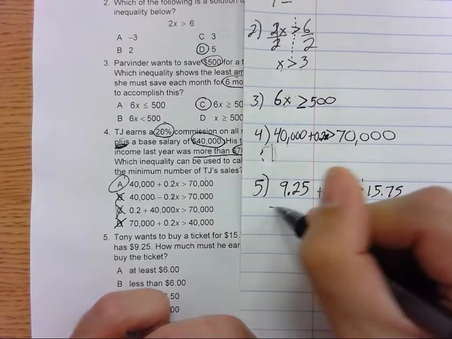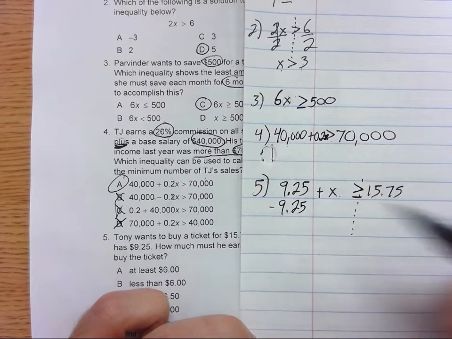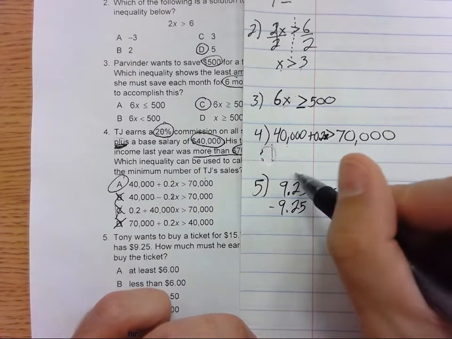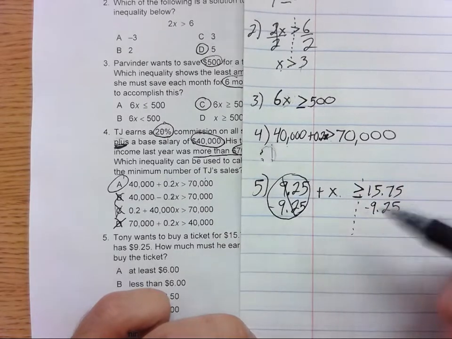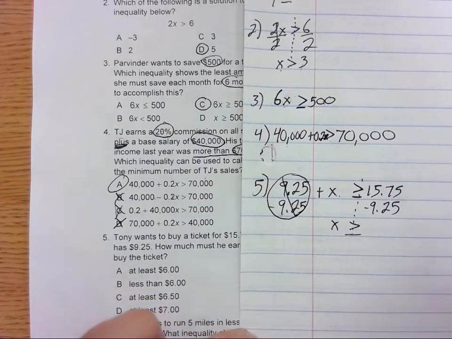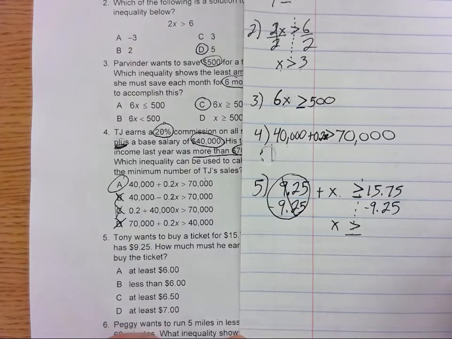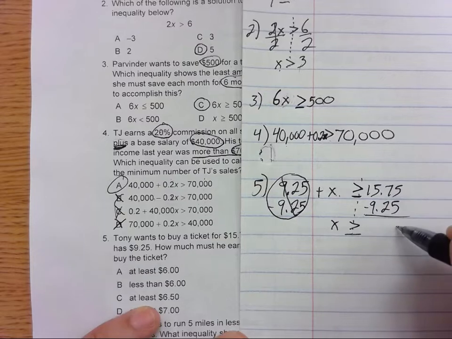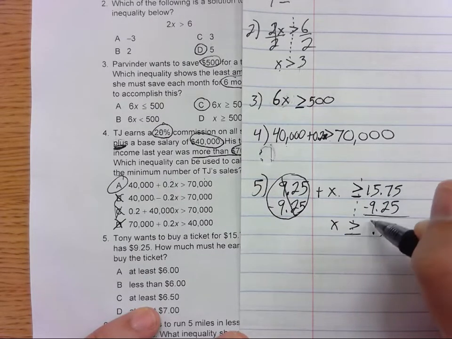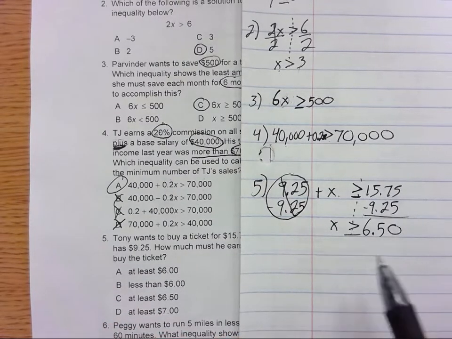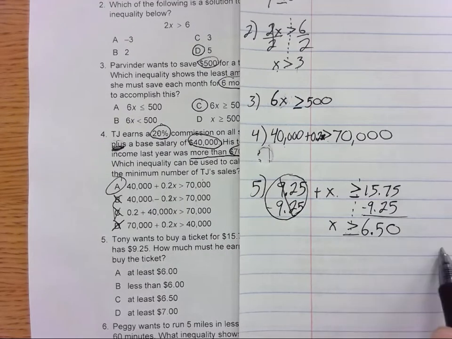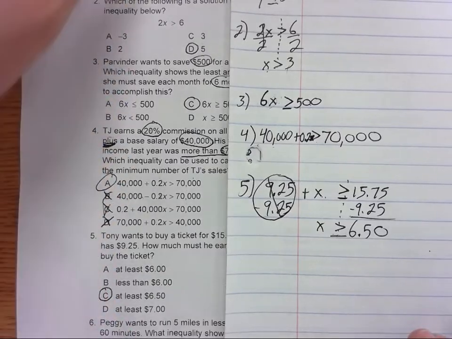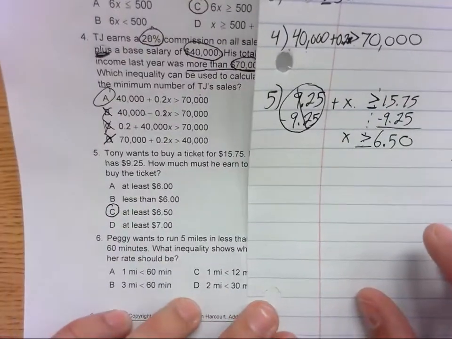So here we would subtract 9.25 on both sides. x is greater than or equal to, well, if we subtract this, that would be 6.50. So he has to make at least $6.50. 5 is C.